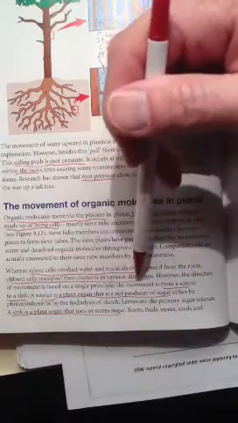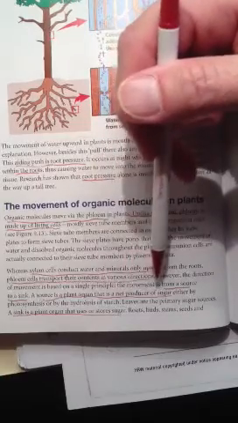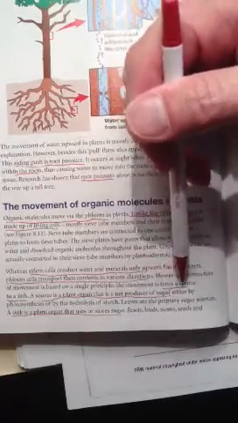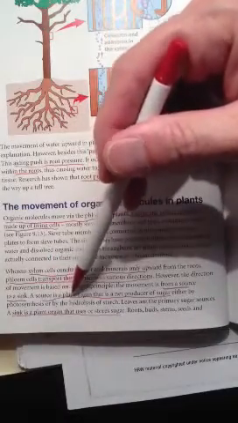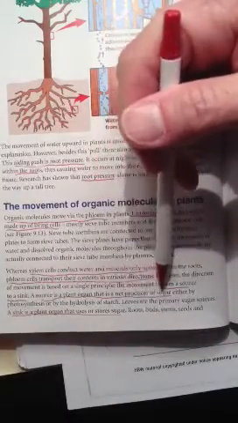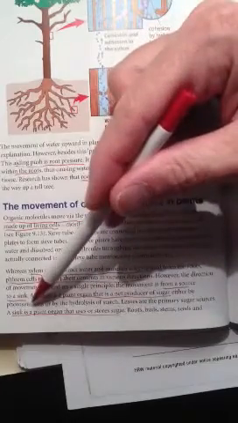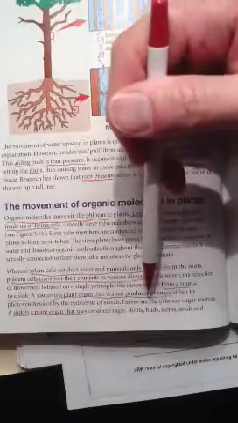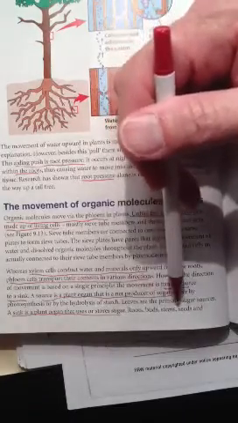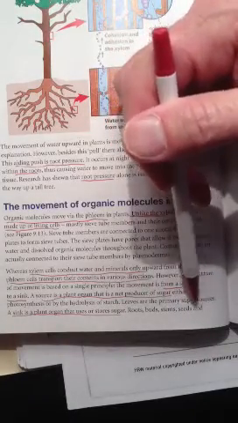Phloem cells transport their contents in various directions. However, the direction is based on a single principle. It's going to move from a source to a sink. A source is any type of plant organ that is producing sugar, either by photosynthesis, like in the leaves, or by the hydrolysis of starch, like it might do in the roots. So leaves are going to be the primary source of the sugar.